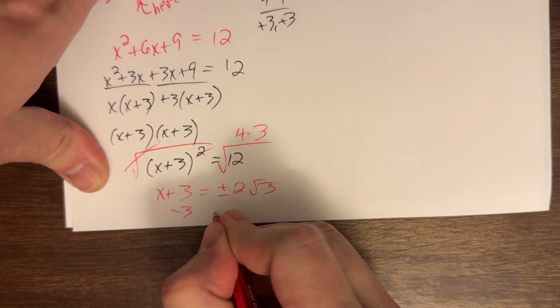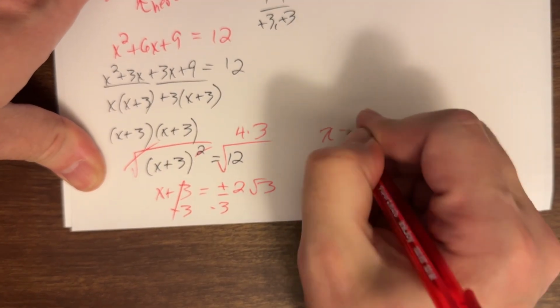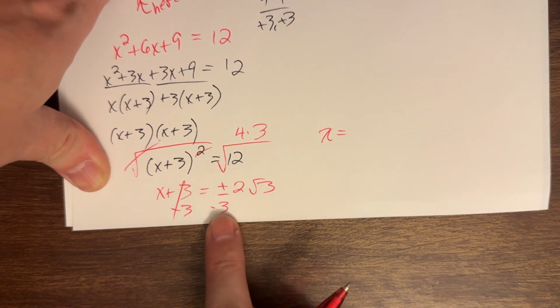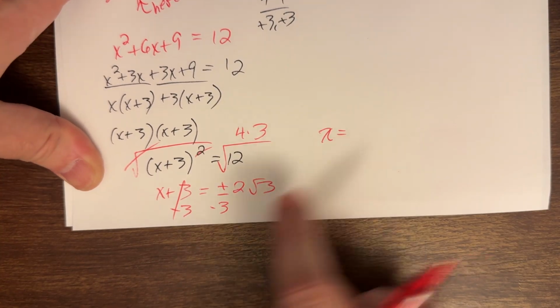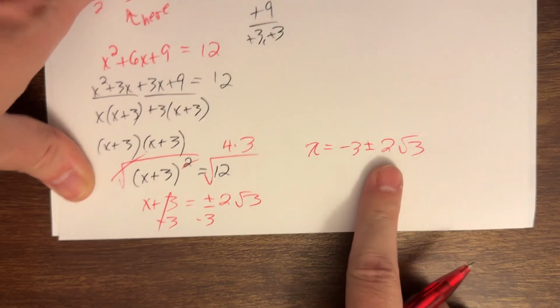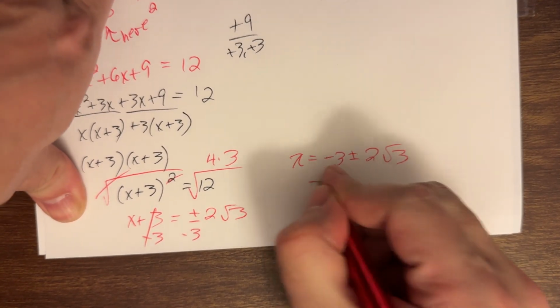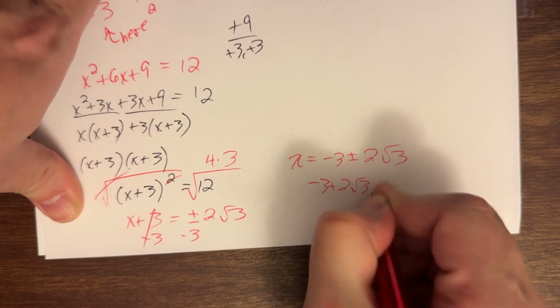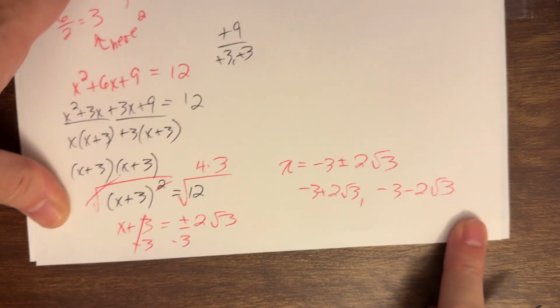I'll subtract 3 from both sides. Left side cancels. I've got x. Right side, trying not to line these up. It's tempting, but don't actually combine these. I'm getting minus 3 plus or minus 2 radical 3. And once again, that is 2 separate solutions. Minus 3 plus 2 radical 3 and minus 3 minus 2 radical 3.